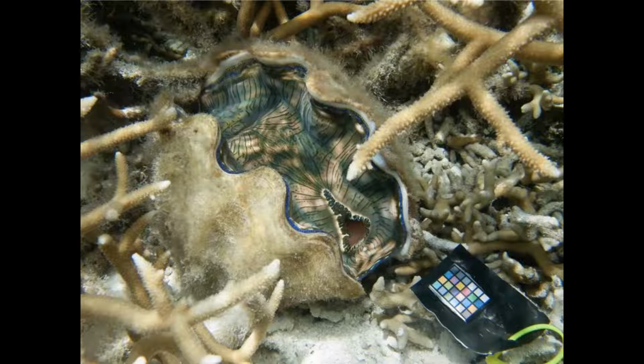These two organisms are pretty visually distinct here. I particularly want you to notice where we can see the algae in the clam, which is these black stripes. The clam is very dark, whereas the coral is actually quite pale.